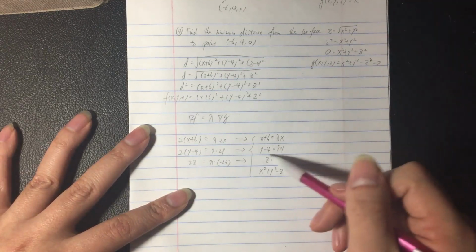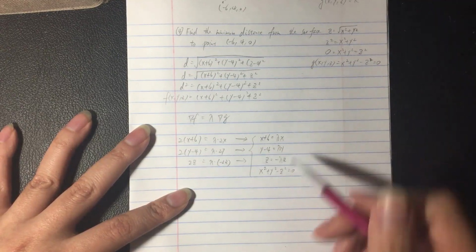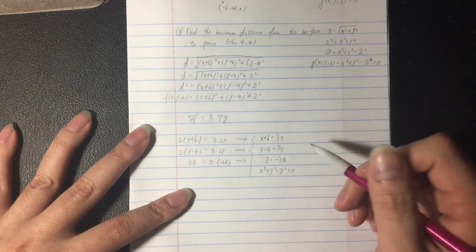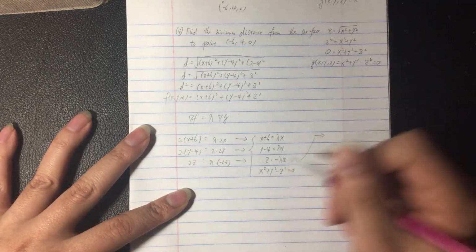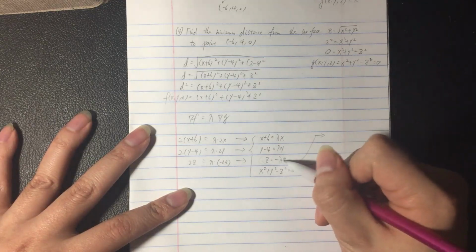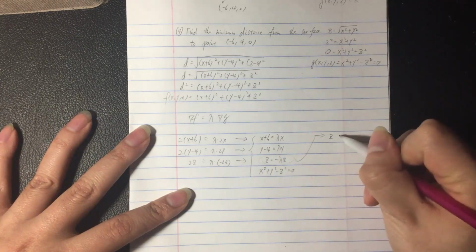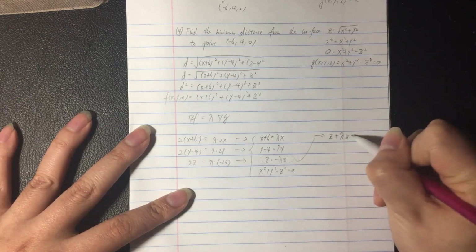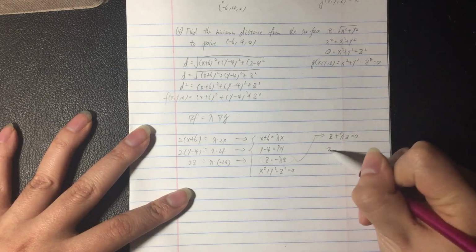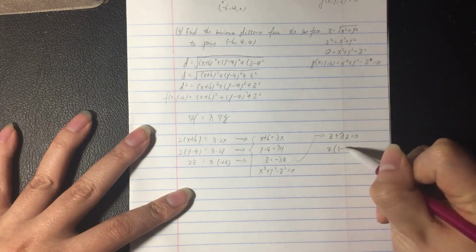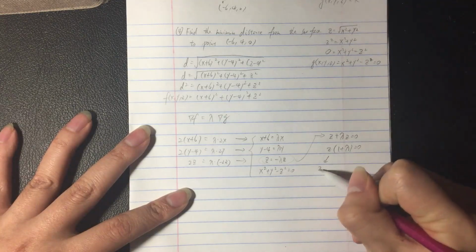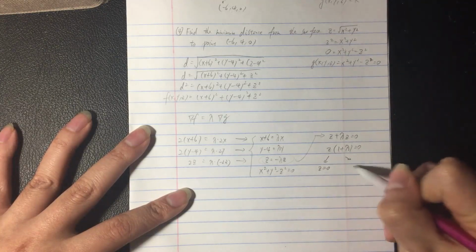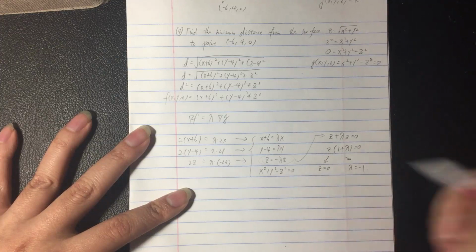The third equation looks like the simplest one. If I solve this equation, I can move lambda z to the other side: z plus lambda z equal to 0. I can factor z out: z times 1 plus lambda equal to 0. That means either z equal to 0 or lambda equal to negative 1.